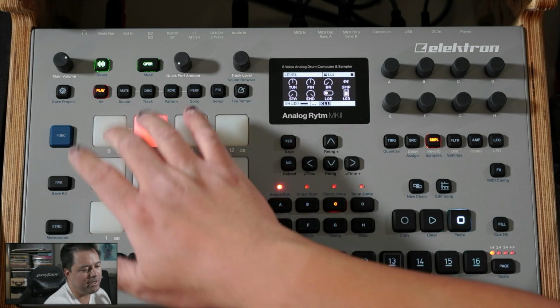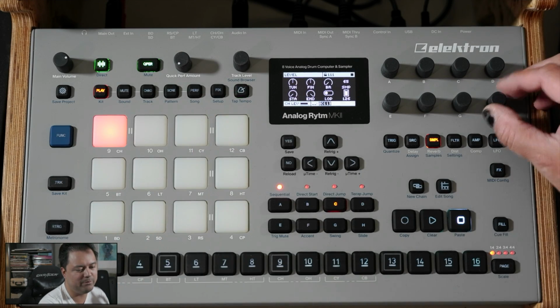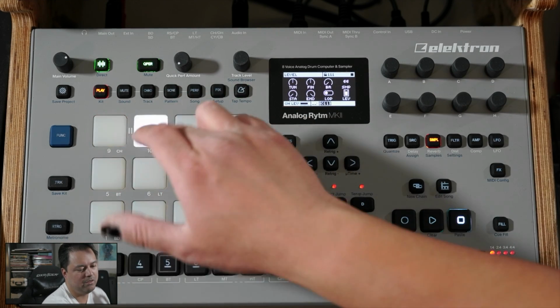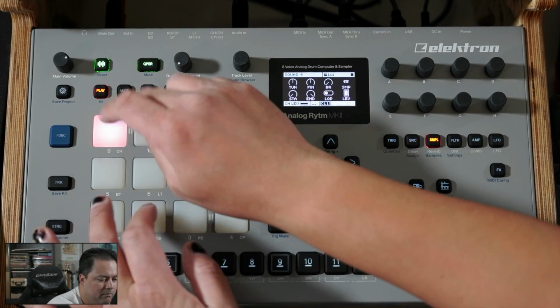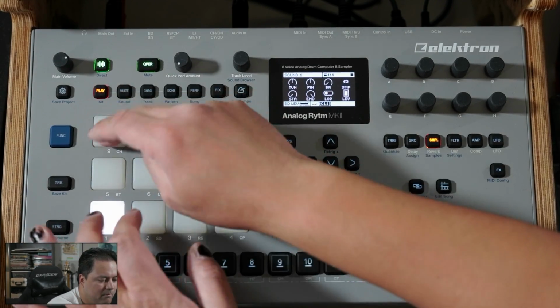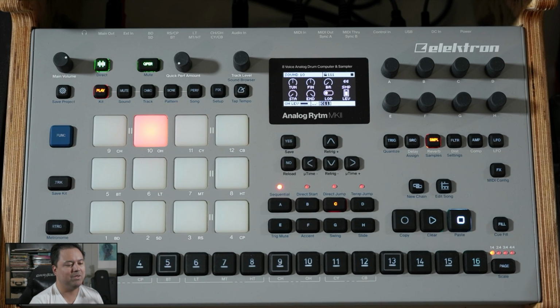Right now, I'm just trying to level these out a little bit. Okay, not too shabby, but I think we can definitely spice these up a little bit by layering in some of the synth sounds.